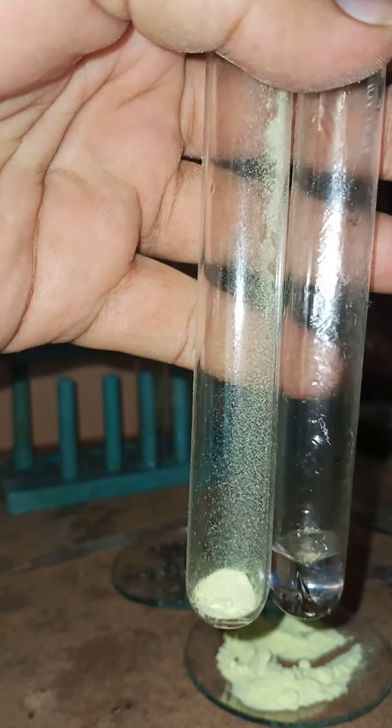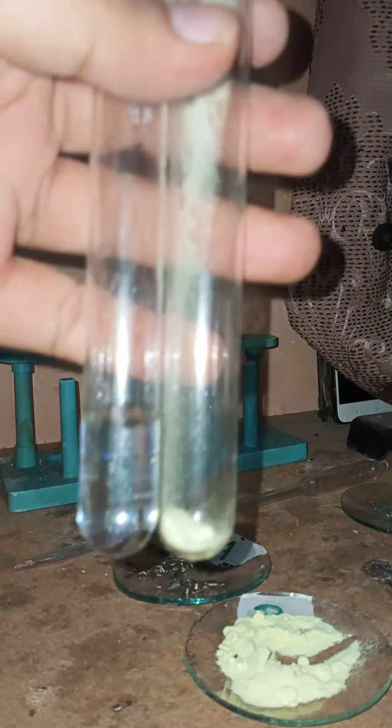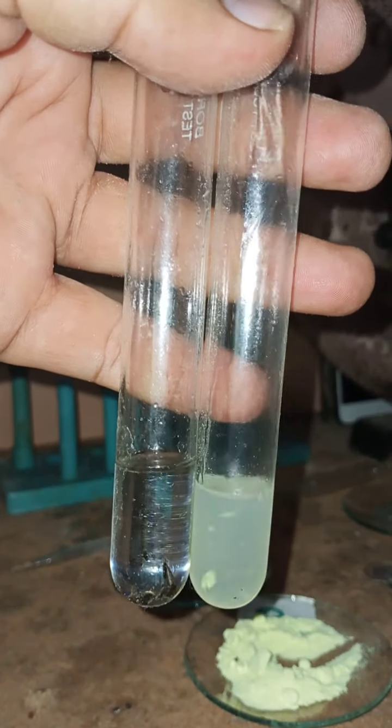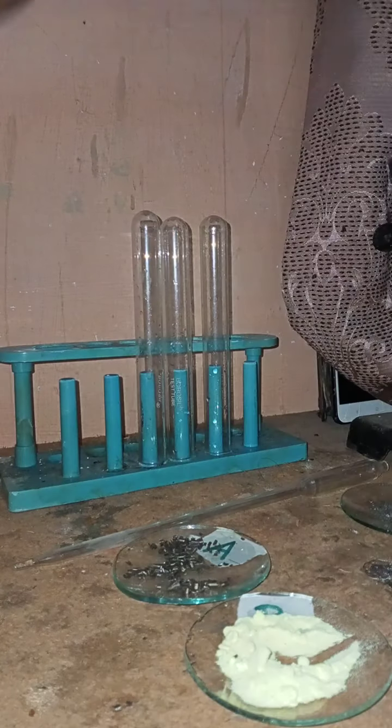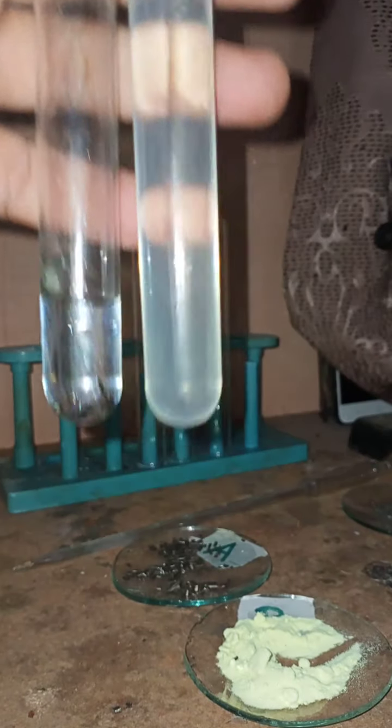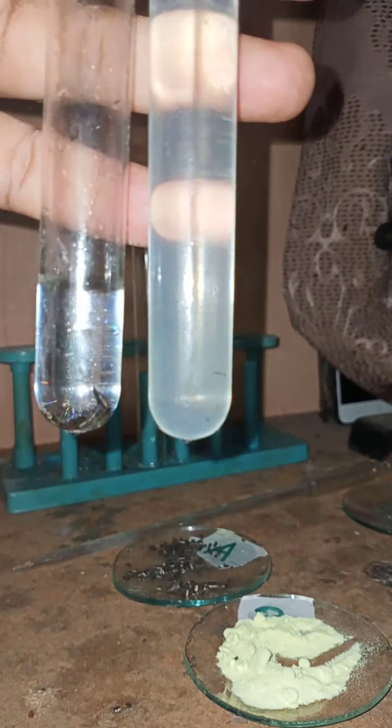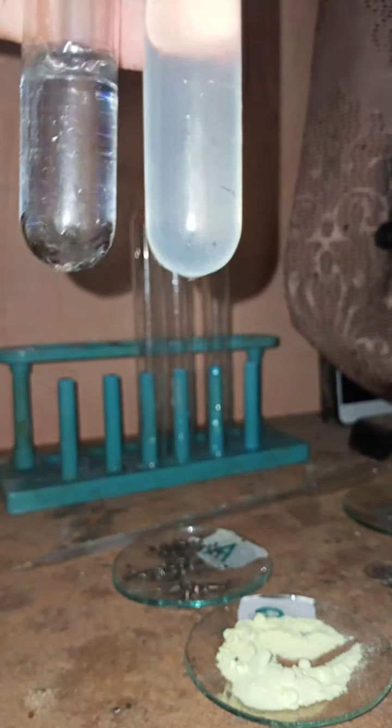First I have added carbon disulfide to the test tube containing the iron fillings, and now I am going to add the carbon disulfide to the test tube containing sulfur powder. And you can easily see that in the test tube that contains the sulfur powder, all the sulfur powder has been dissolved into the carbon disulfide, whereas these iron fillings cannot be dissolved and they remain the same.